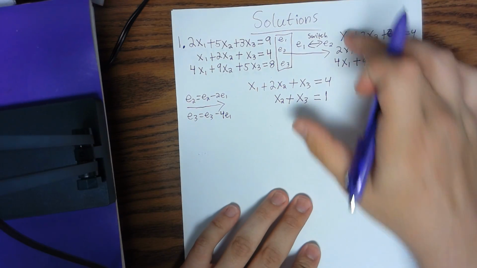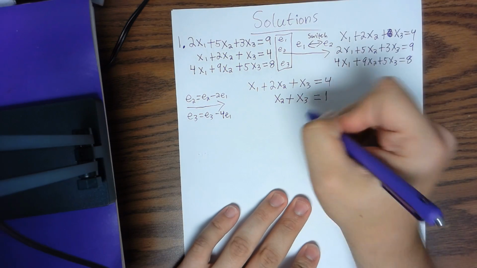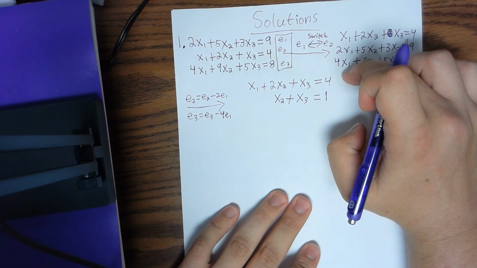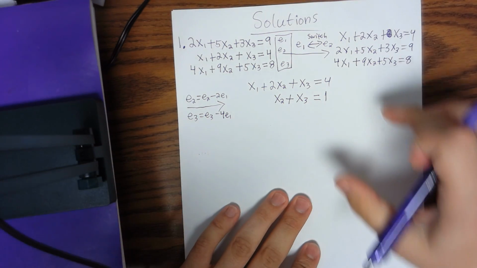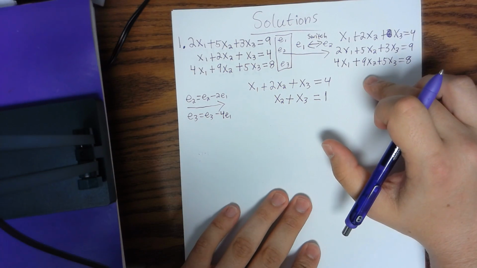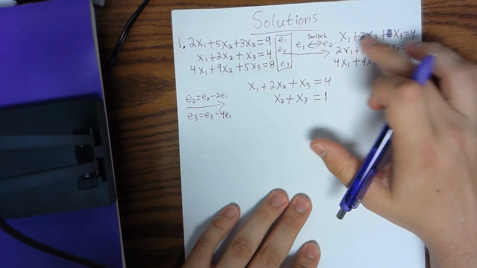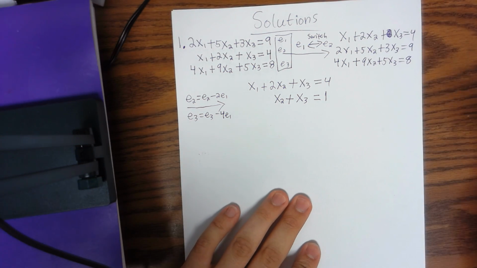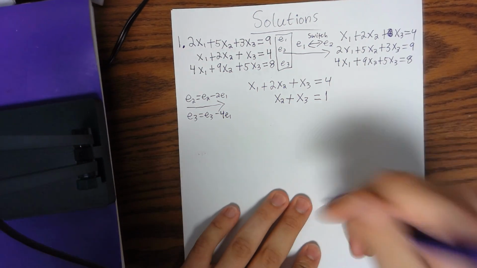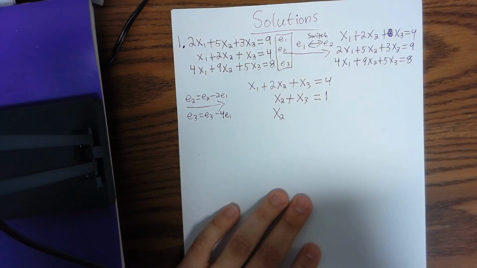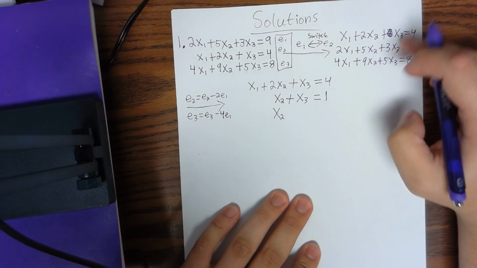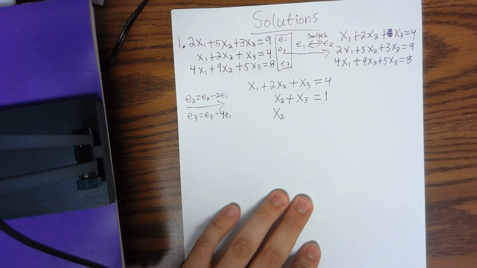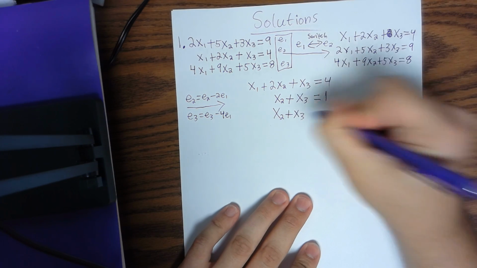And then we have to subtract 4 copies, and since we have 4x1 minus 4x1, we get 0x1 there. Then we have 9x2 minus 4 times 2 is negative 8x2. So 9 minus 8 is 1. So we have a copy of x2 here. Then for here, we have 5x3, and we're subtracting 4x3. So we have plus x3.